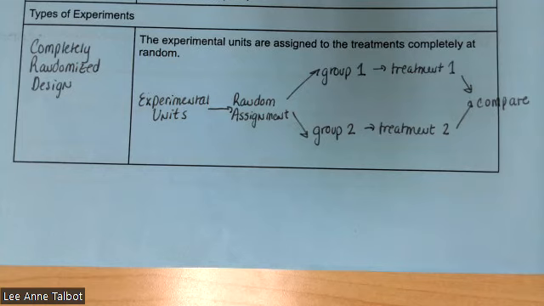He would have them numbered 1 through 12, and he would do some kind of process, flip a coin, or a TI-84, to randomly assign 6 cars to group 1 and 6 cars to group 2. Does that make sense so far?